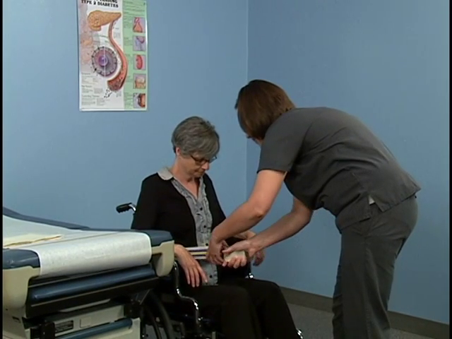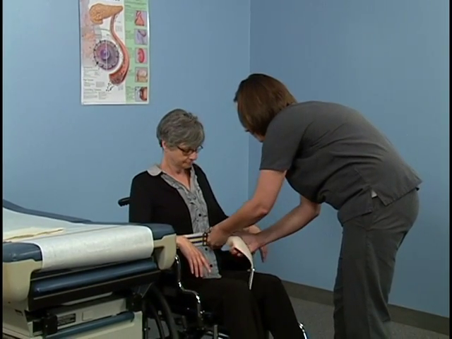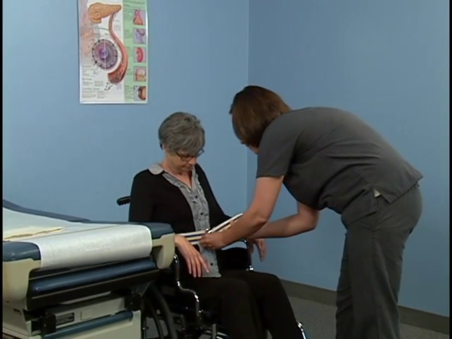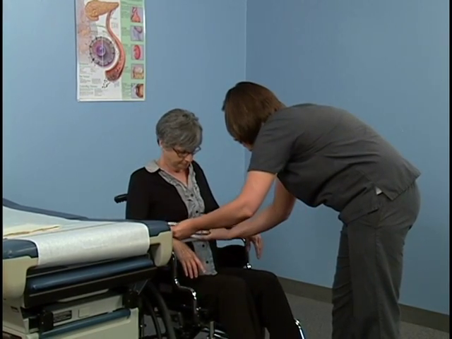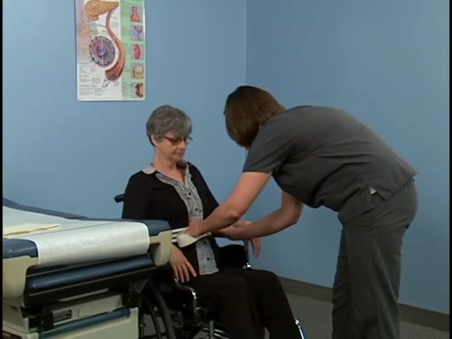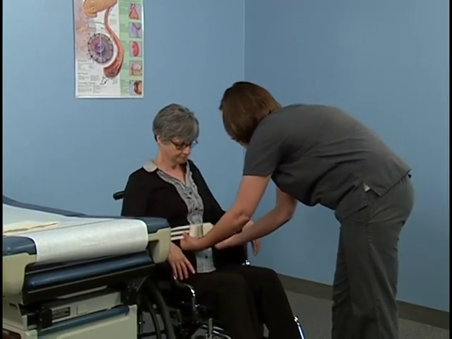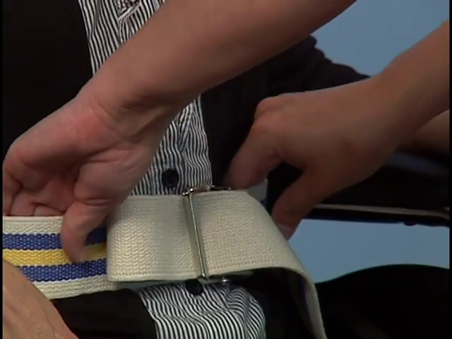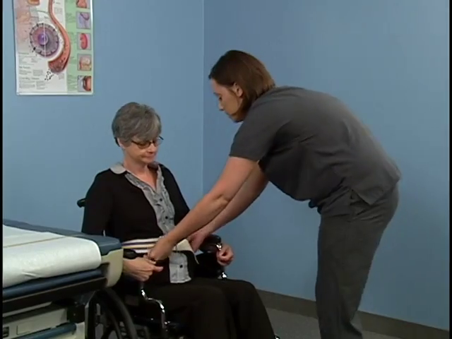Wrap the transfer belt snugly around the waist over the patient's clothing. The clothing protects the skin from abrasions. Fasten the buckle in front by threading it through the teeth and the two openings to lock it. There should be just enough space for you to comfortably insert your fingers between the belt and the waist. If it is too loose, the belt may slide up the patient.